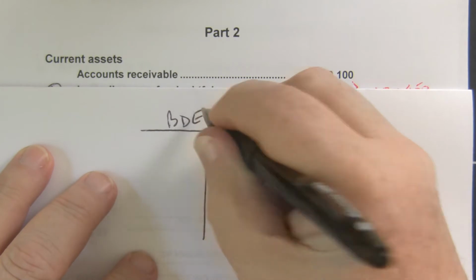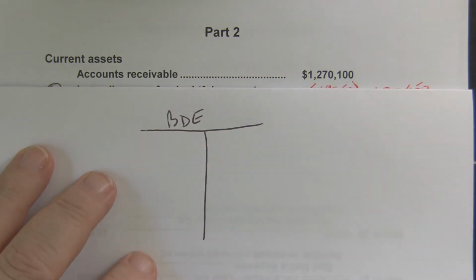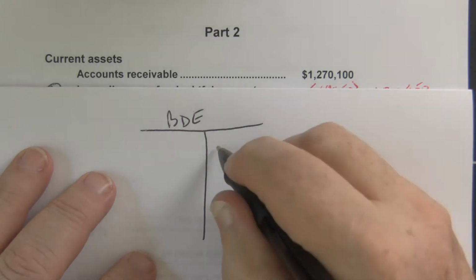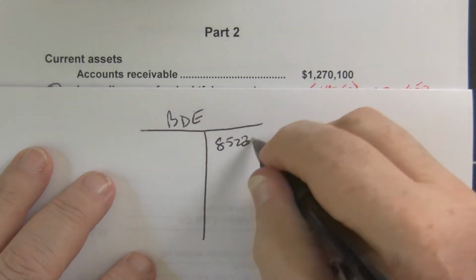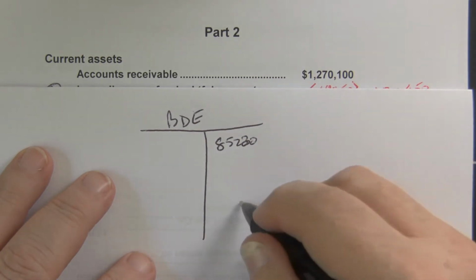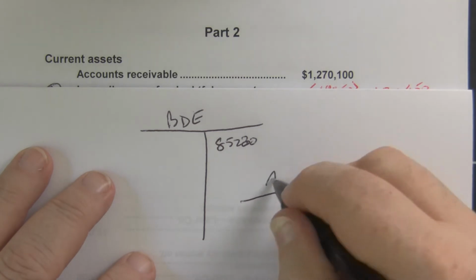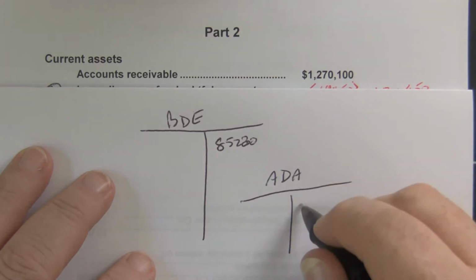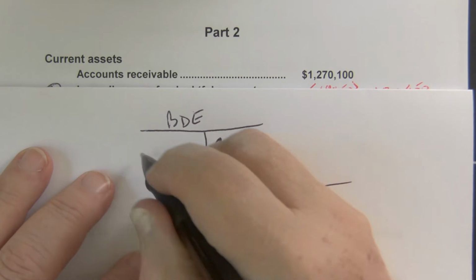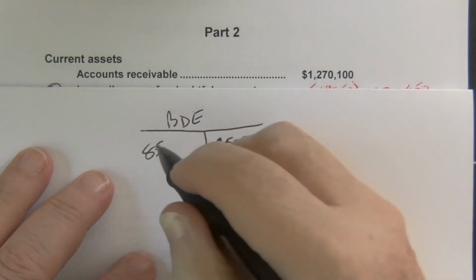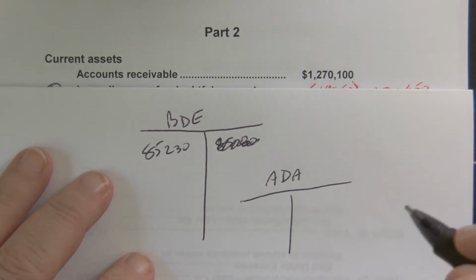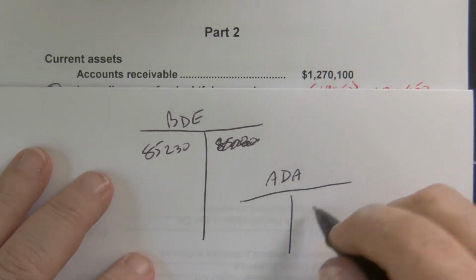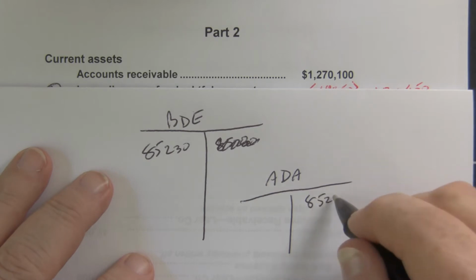When we did this in part 1, it was a debit to bad debt expense of 85,230 and a credit to allowance for doubtful accounts of 85,230. Sorry, I get my lefts and my rights mixed up.